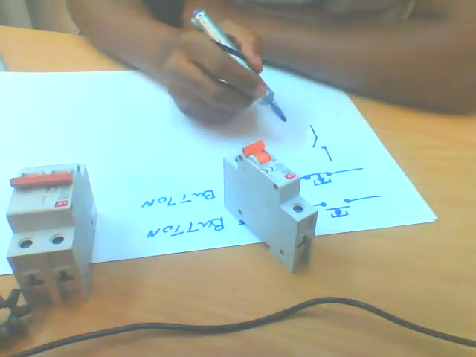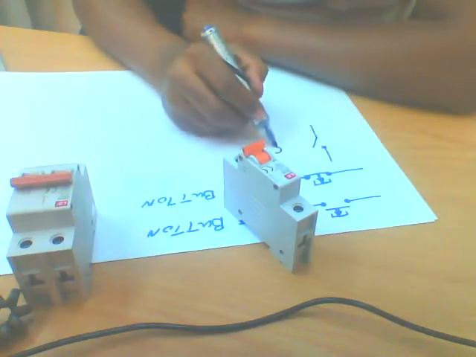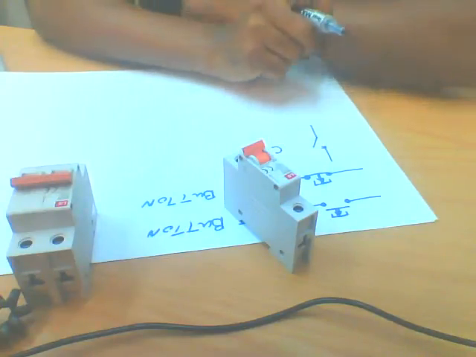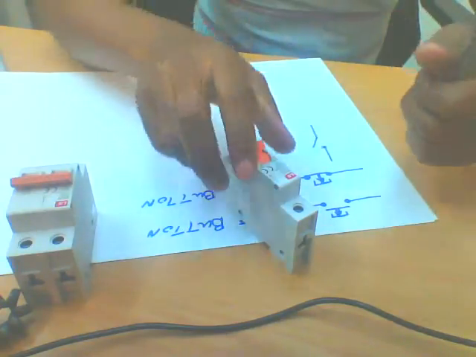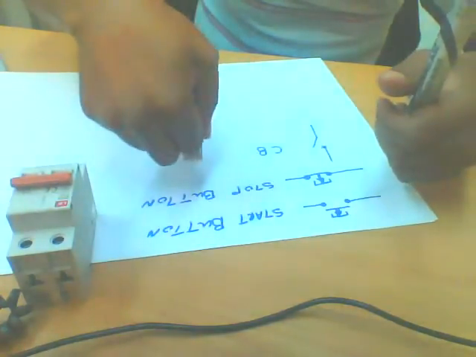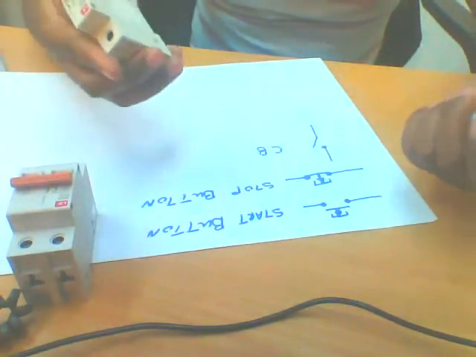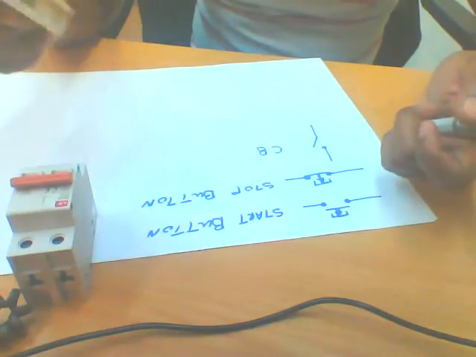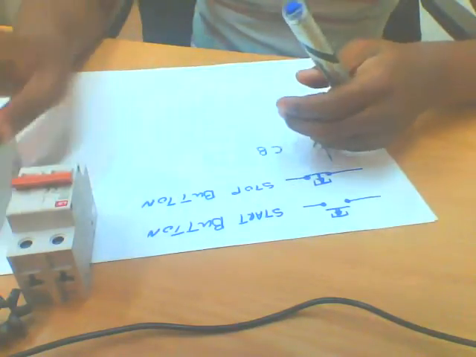This one is your circuit breaker, CB for circuit breaker, single pole. That single pole tells me that there's only one wire that will go through here, not 2 wires, just 1 wire. The red one, white one, or blue one, doesn't matter.